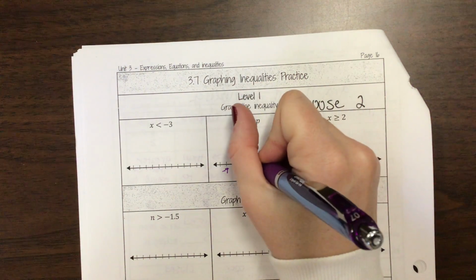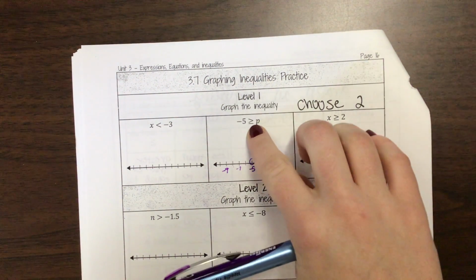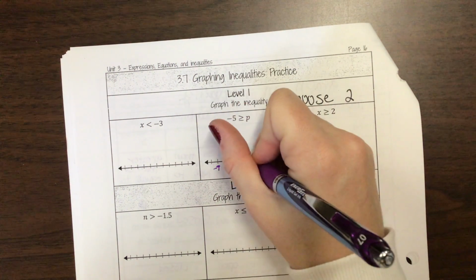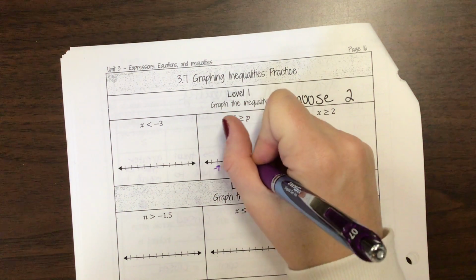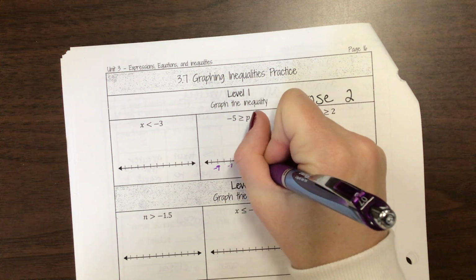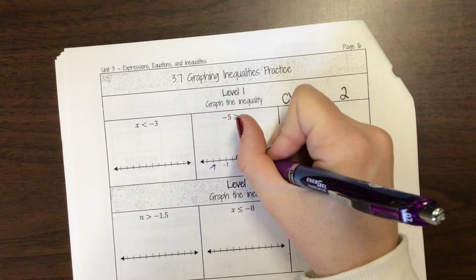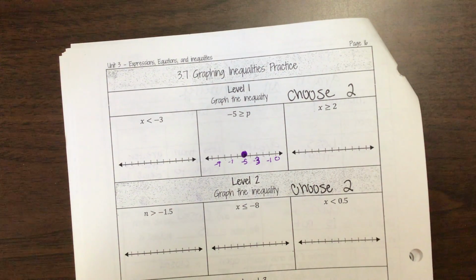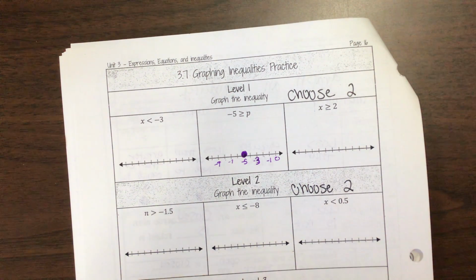So I'm going to start at -5. It has an equal to part, so my circle is going to be closed because that -5 is indeed part of the answer. Okay. The -5 is greater than or equal to P.